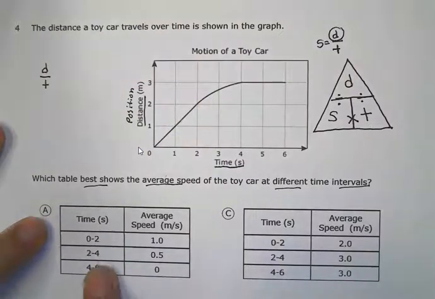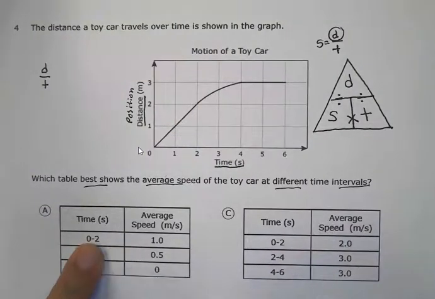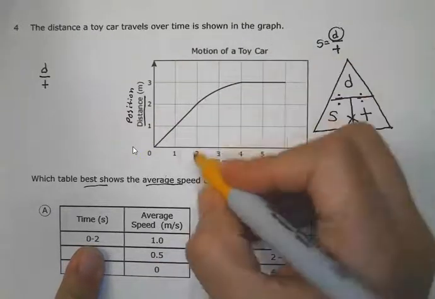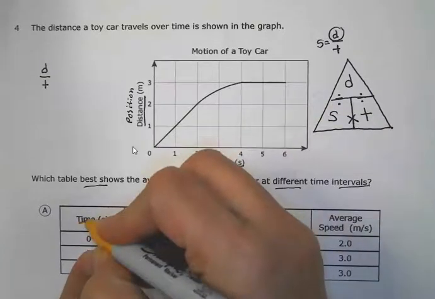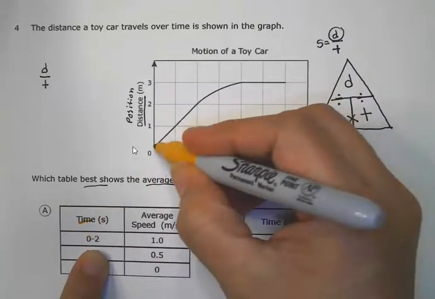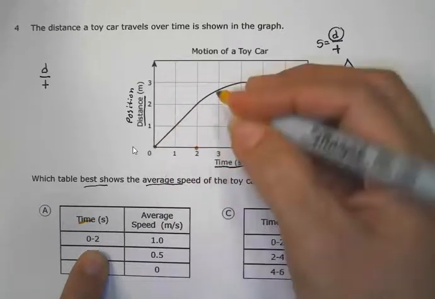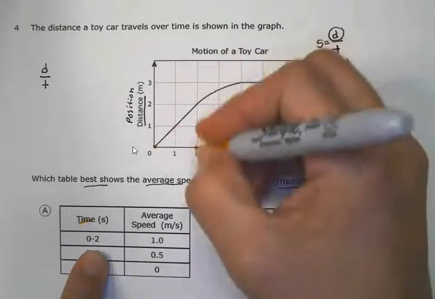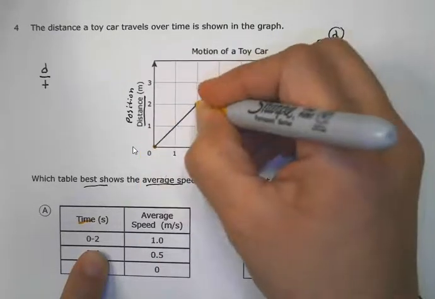So then when I'm looking from 0 to 2, my interval from 0 to 2, that is going to take me from here to here because I'm looking at the time. It says time over here. So then from 0 to 2, I'm going to be right here. And when I match this line, I want it to go all the way from 0 to 2. So then it's going to stop right here.